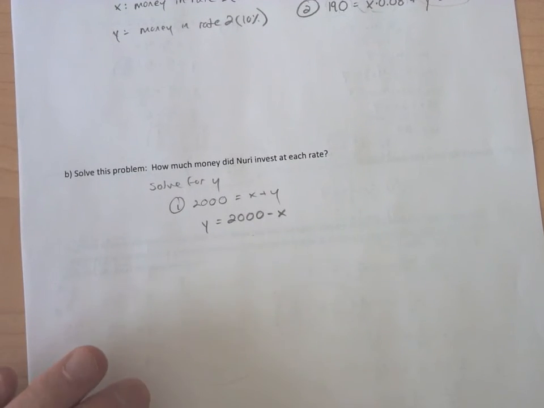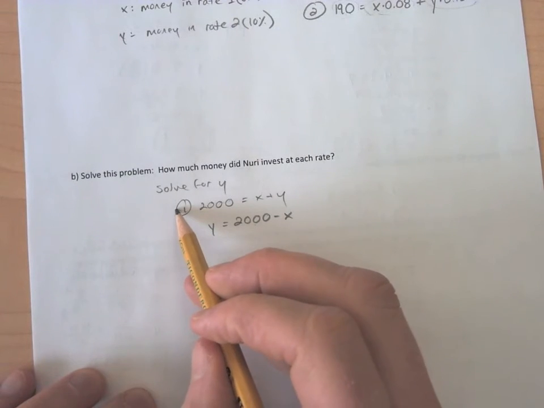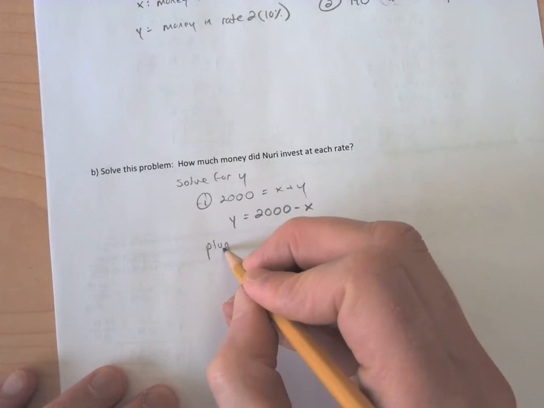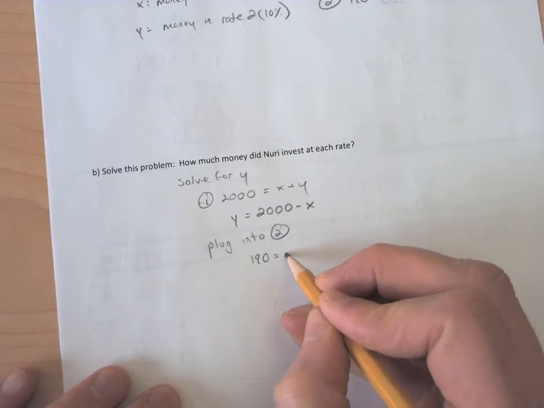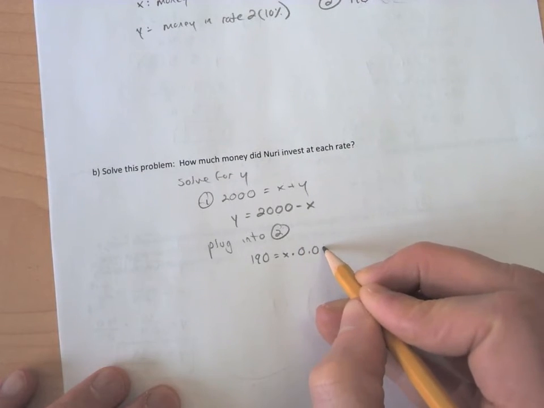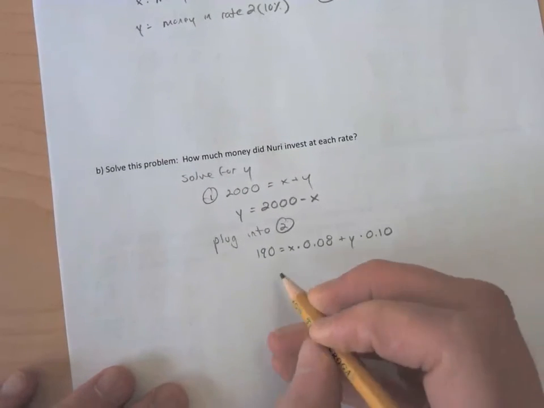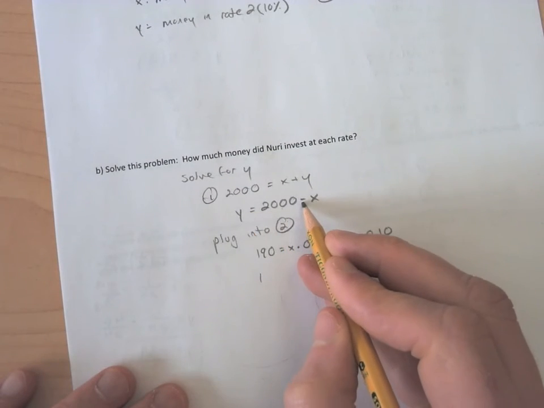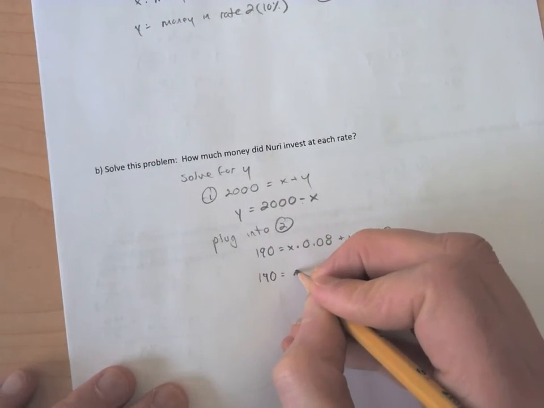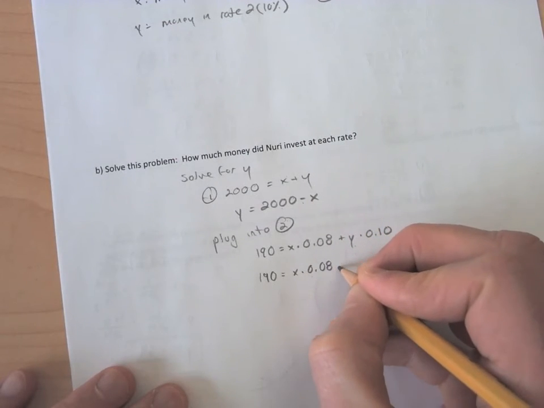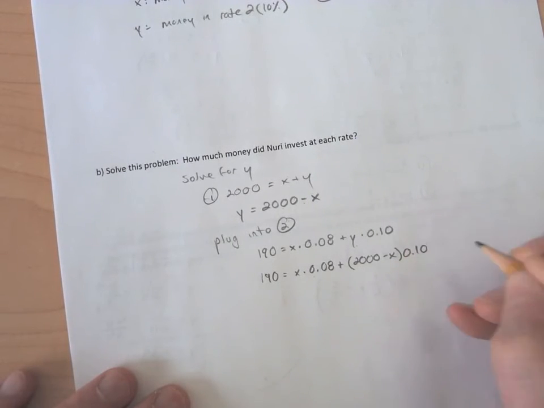So now I solved for one variable. Now what do we do? Since I have y from equation 1, I have to plug it into 2. Equation 2 is 190 equals x times 0.08 plus y times 0.10. Since y is 2,000 minus x, instead of y we put 2,000 minus x. So this is x times 0.08 plus 2,000 minus x times 0.10.